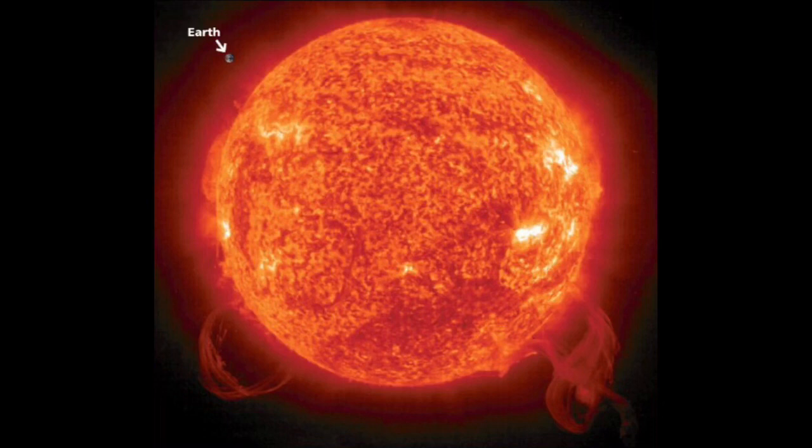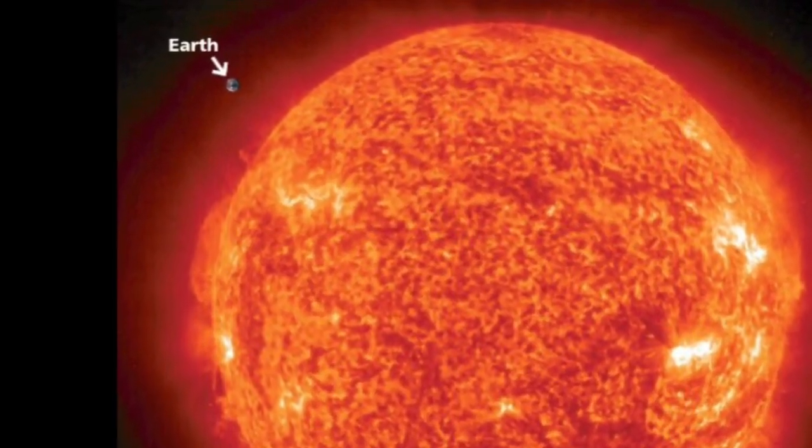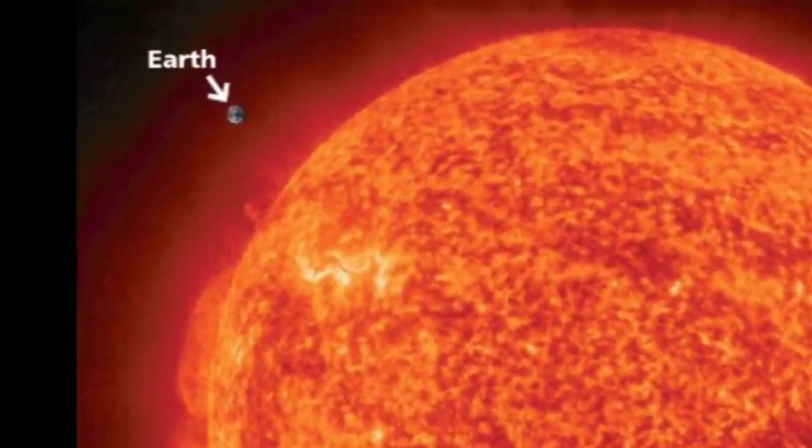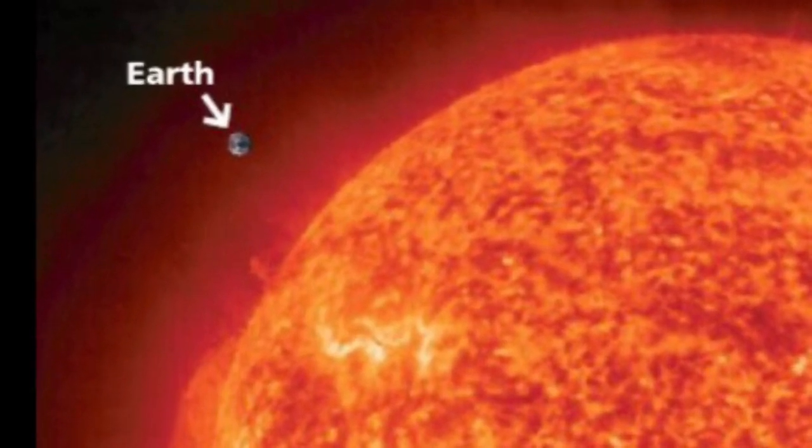This illustration compares the size of Earth to the sun. You could line up more than 100 Earths along the face of it, and more than 1 million Earths could fit inside. We'll talk more about the sun when we talk about the solar system.